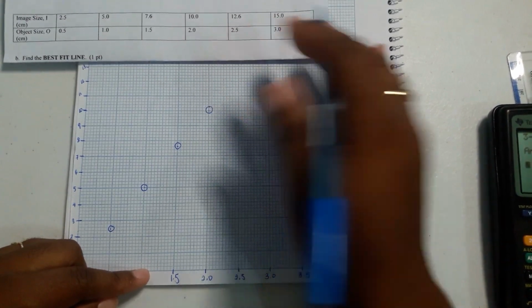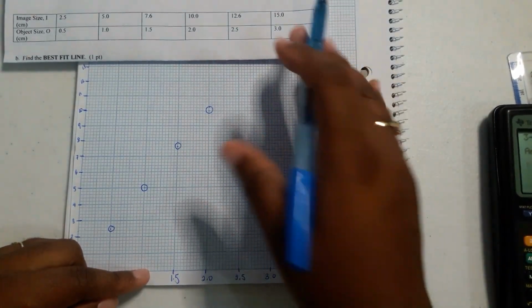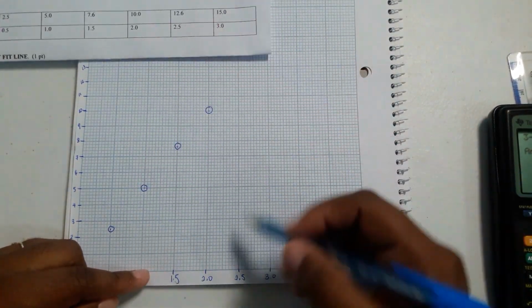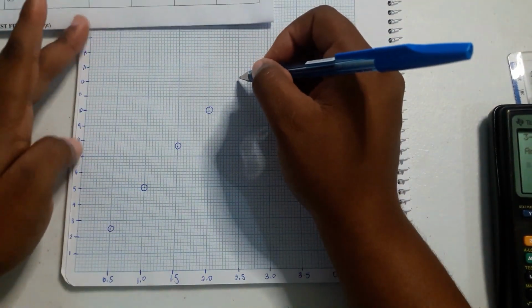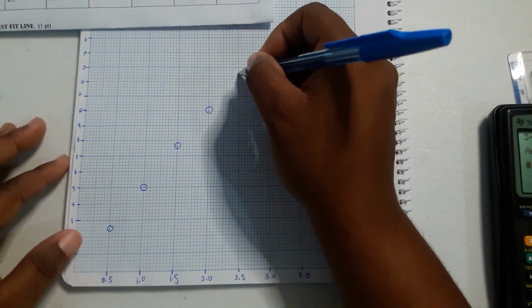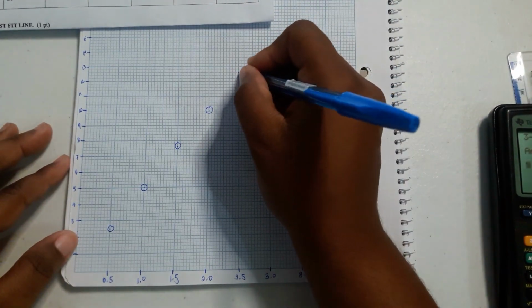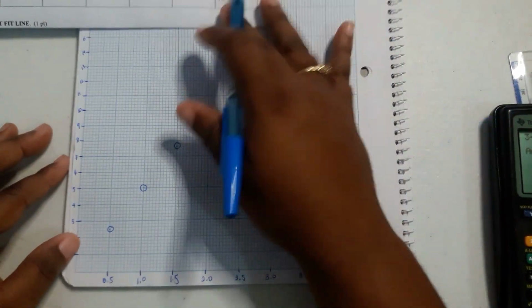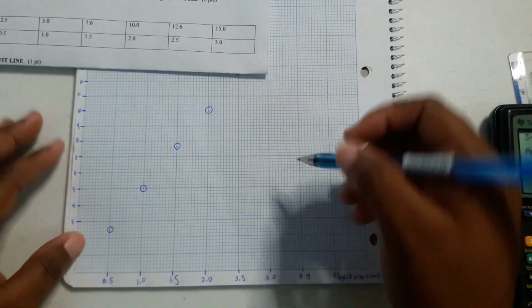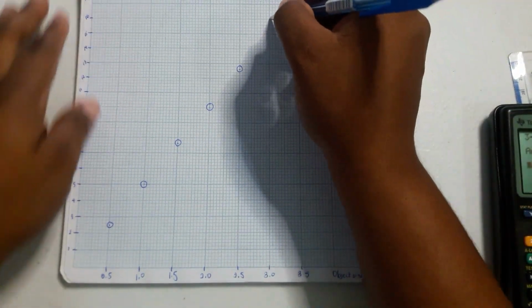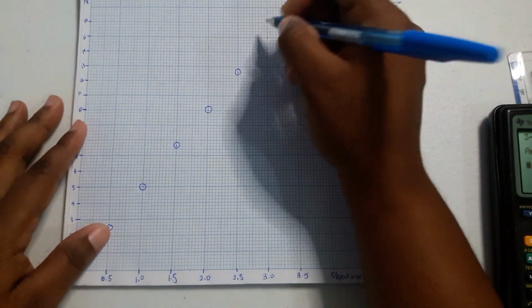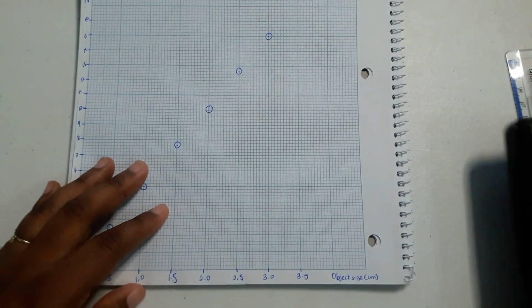When the object size is 2.5, it is 12.6. So 2, 4, 6. And when the object size is 3, it's 15.